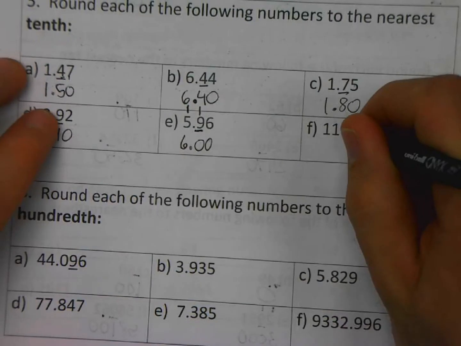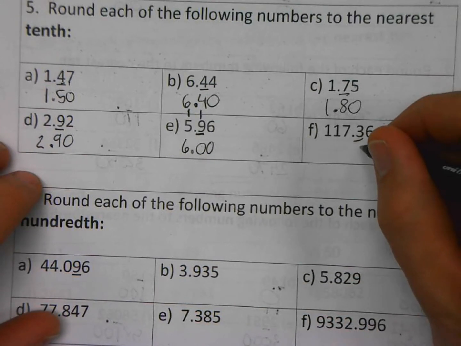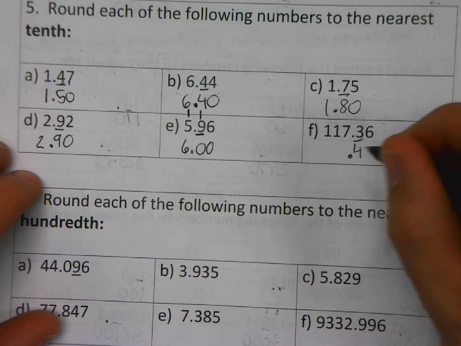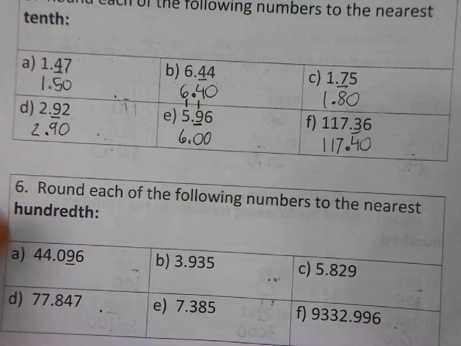Next one, underline the 3. Next number is a 6, tells us to add 1 to that 3, so it becomes a 4. Copy the other numbers, make that 6 into a 0.